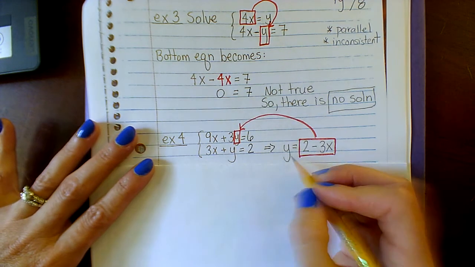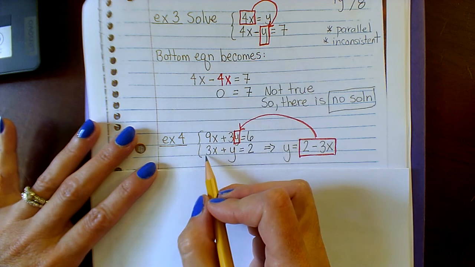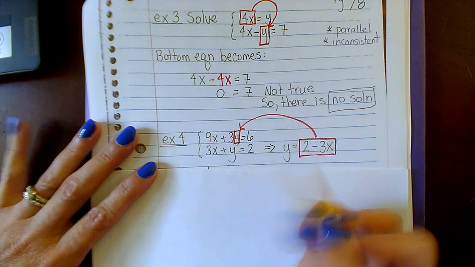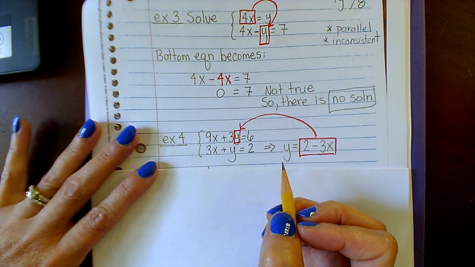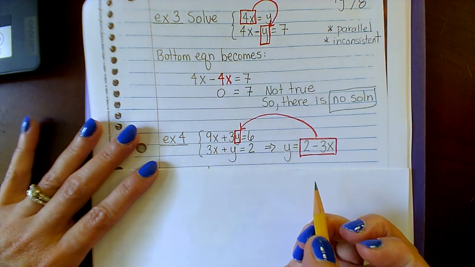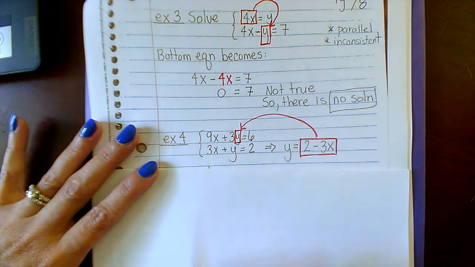All right, so we get this y. We have that expression, that 2 minus 3x. That just comes from me subtracting 3x. Why did I subtract 3x? Because that's a positive, right? No sign right there implies a positive. I'm going to substitute this whole expression right there for y.